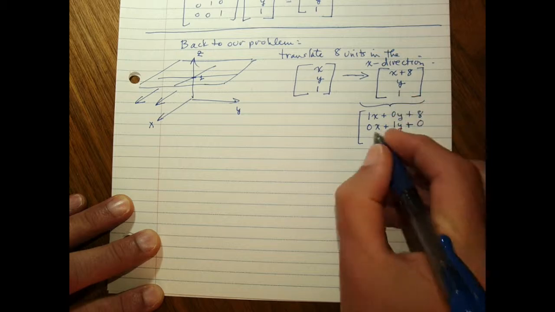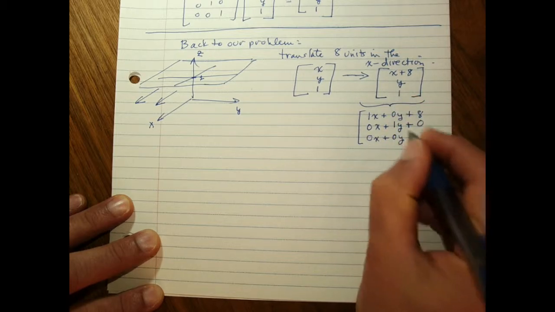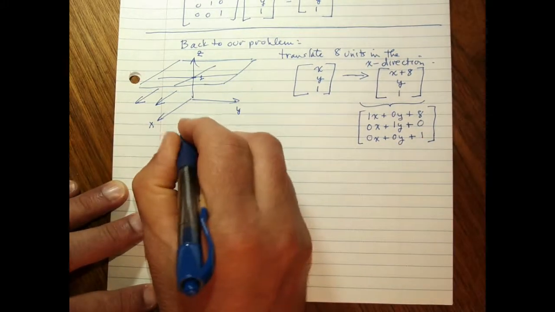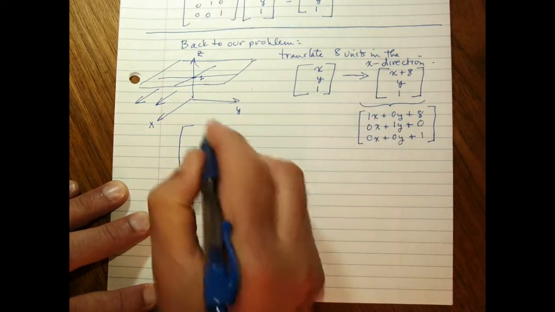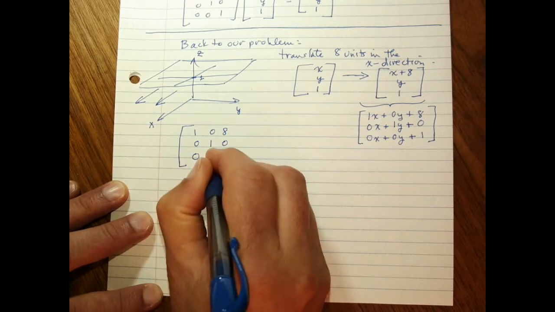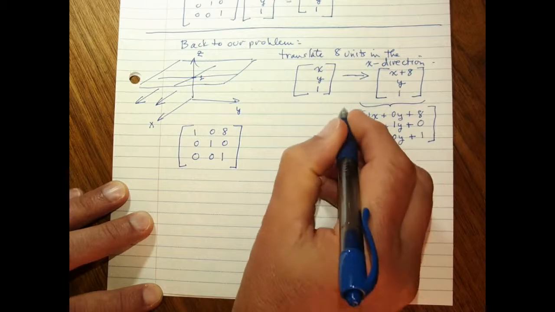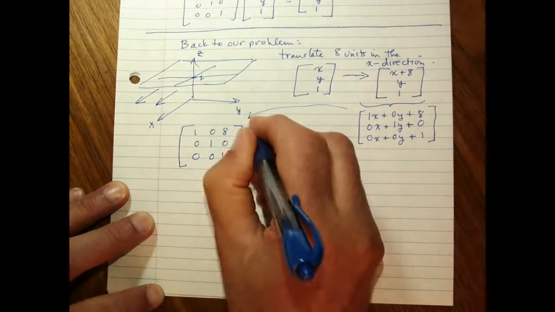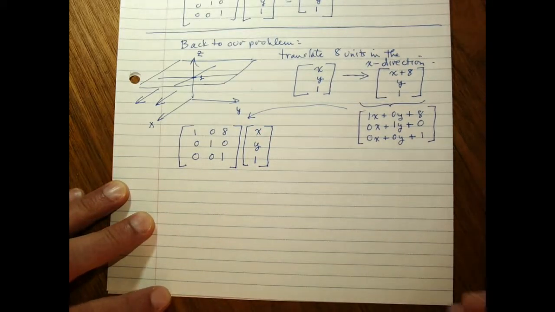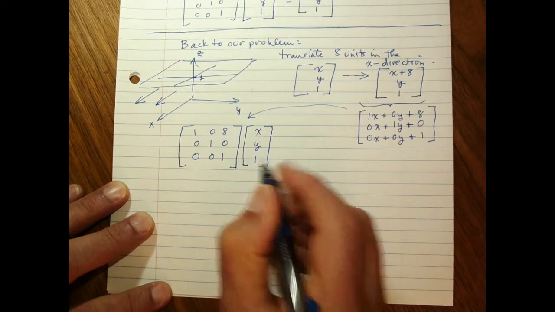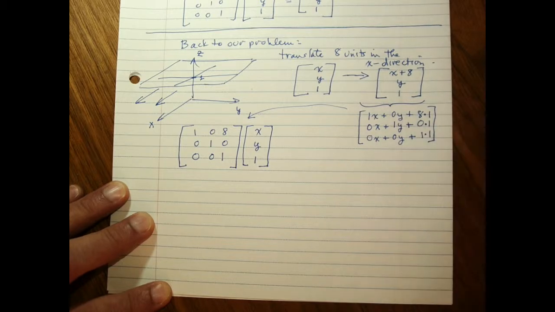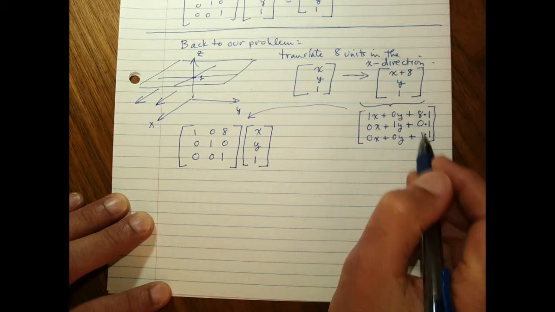And the third entry, 1, I'll write as 0x plus 0y plus 1, having coefficients of x and y in each case and a constant. And I hope this suggests the matrix with rows 1, 0, 8; 0, 1, 0; 0, 0, 1, that we can multiply by (x, y, 1). It's critical to have a 1 in this third entry, because it is like we're taking 8 times 1, 0 times 1, 1 times 1 for those third terms in those entries.